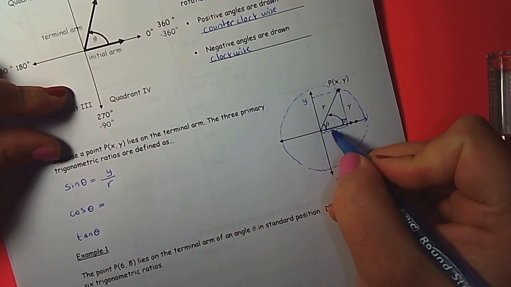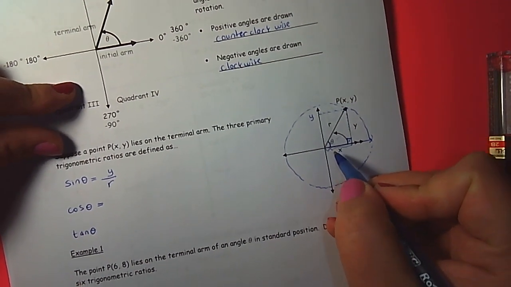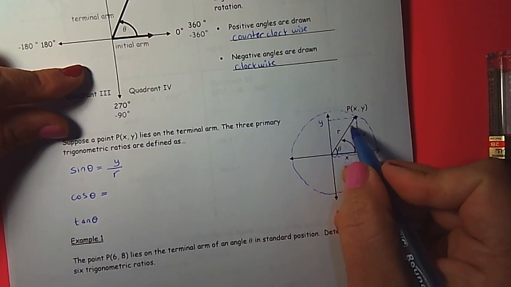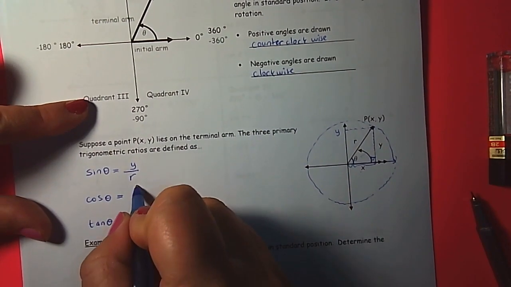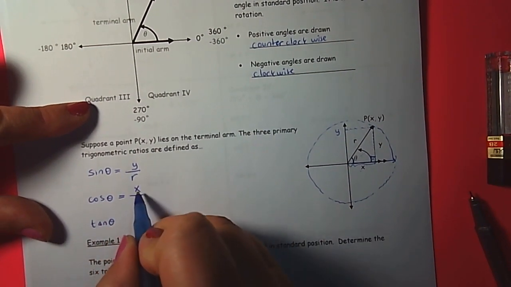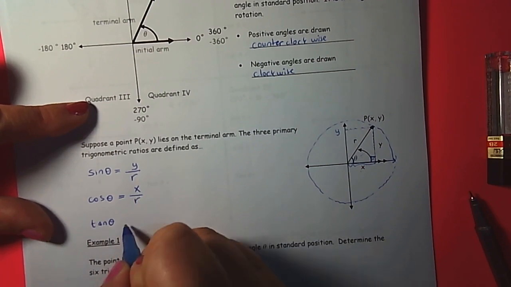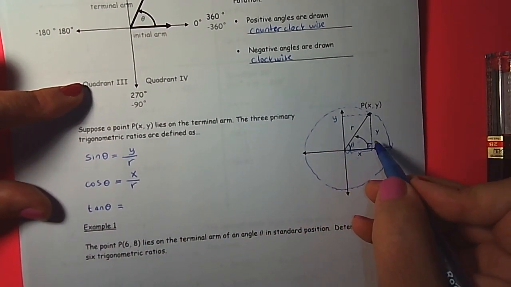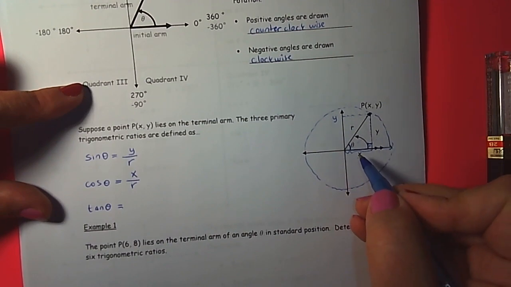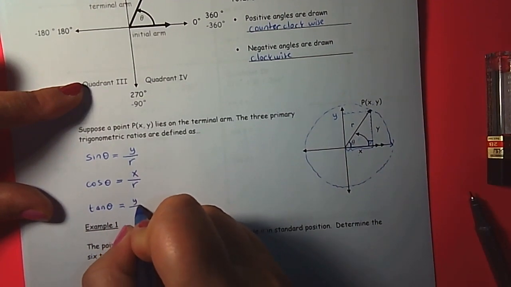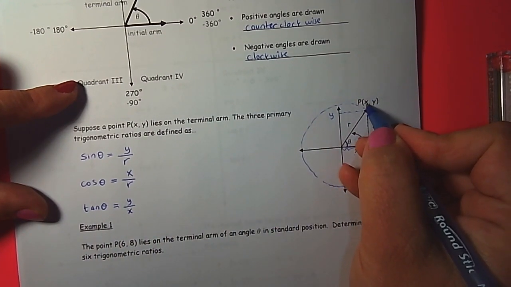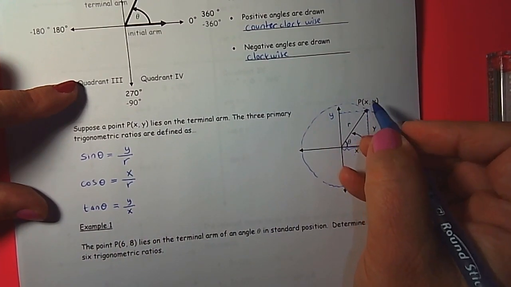Let's look at cos theta. Cos theta is adjacent over hypotenuse. So adjacent is x, hypotenuse is r. So that gives us x over r. So x coordinate of the point over r. And tangent, again looking at this right angle triangle, opposite over adjacent. And that gives us y over x. Y coordinate of the point over x coordinate of the point.